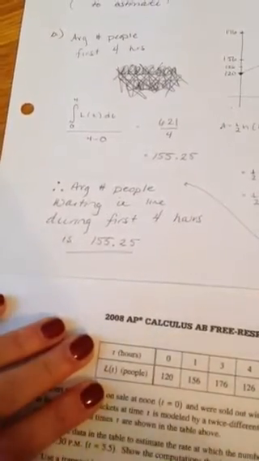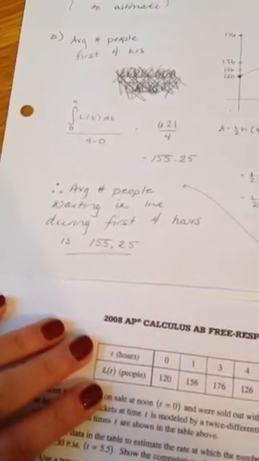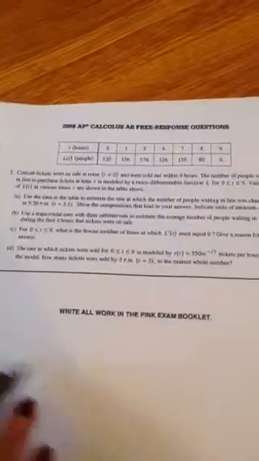Again, we have a calculator, but since we only have a table to work with, we're kind of stuck doing some approximations. Part C. What is the fewest number of times at which L prime must equal 0? Give a reason for your answer.